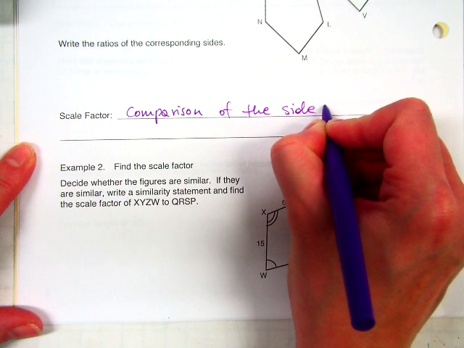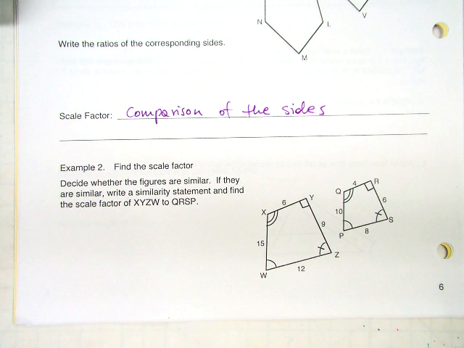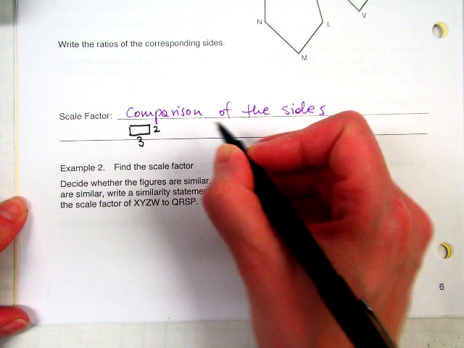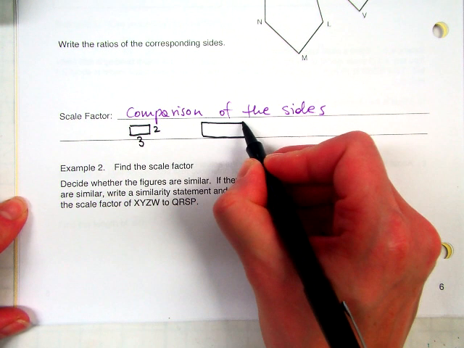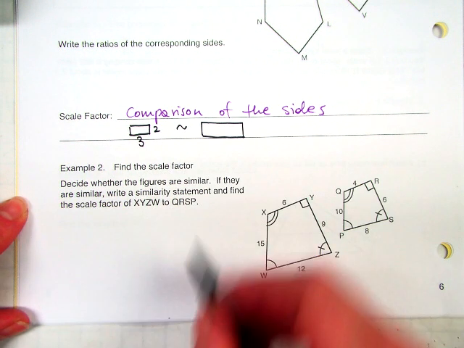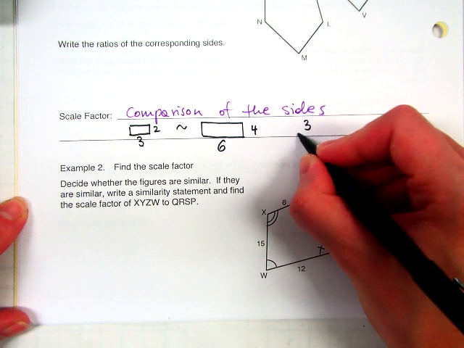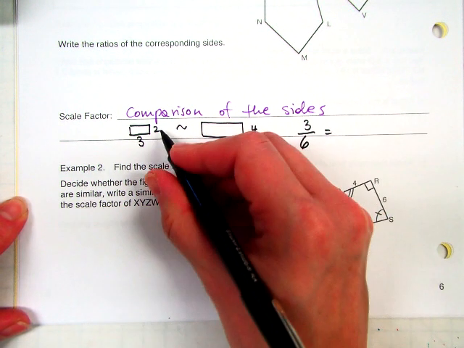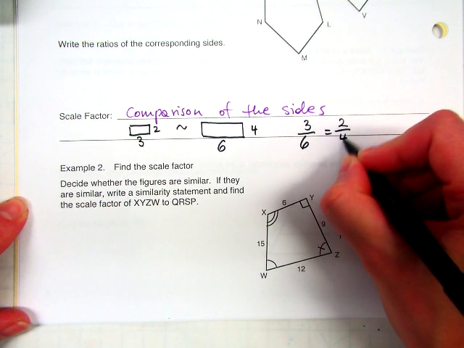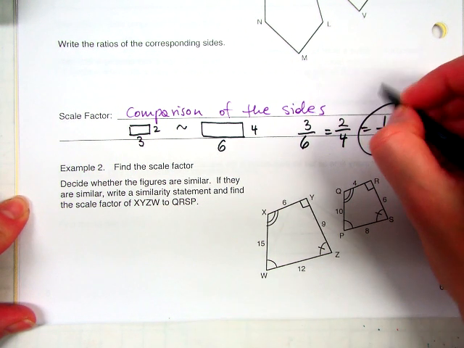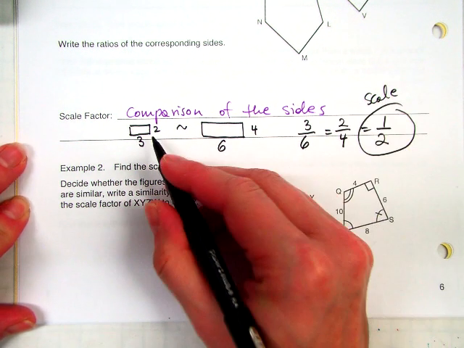If two polygons are similar, then the scale factor will be simply, if I have a rectangle that's 3 by 2, and I know another similar rectangle is 6 by 4, the scale factor would be 3 over 6, which is exactly the same as 2 over 4. The scale factor is the reduced ratio of 1/2. This is the scale factor for those two rectangles that I drew.